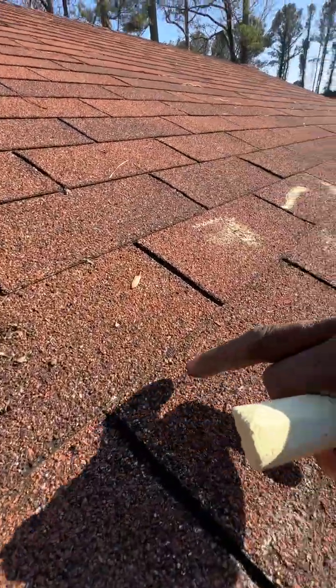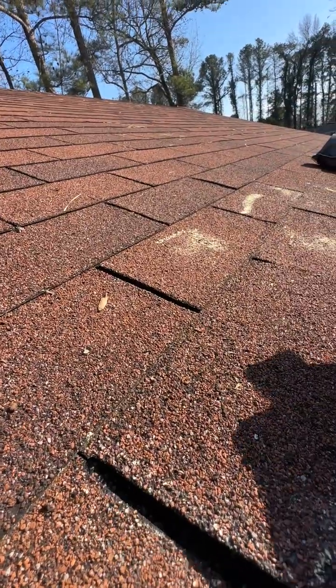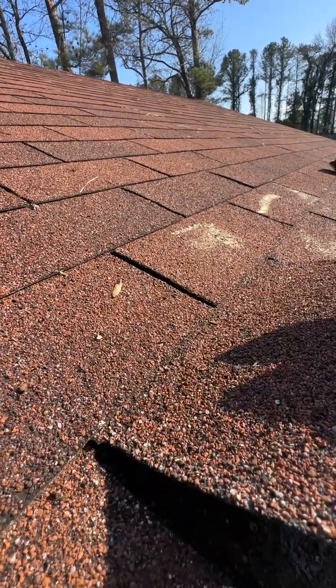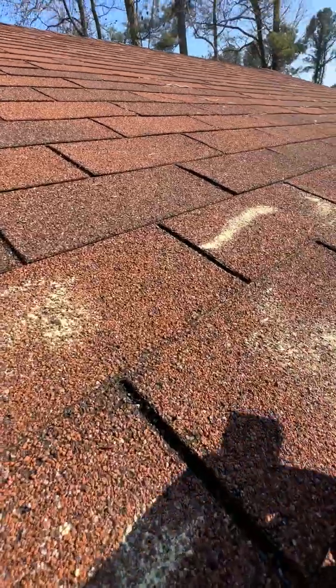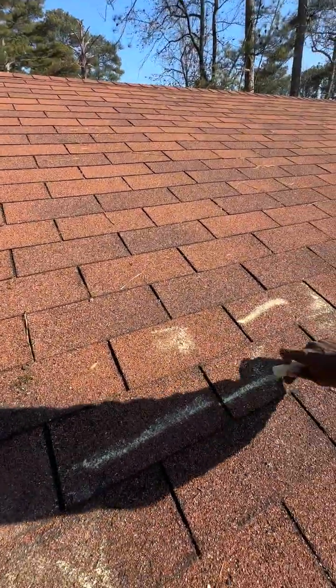So it's cool. Same here. So you see the granule loss in the line here, and then you see that acute angle from just lifting the shingle here. You can see exactly where the weakness in that tab is across there. On that corner here as well, on this tab, you see fracturing there as well.